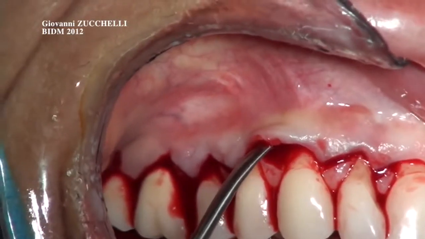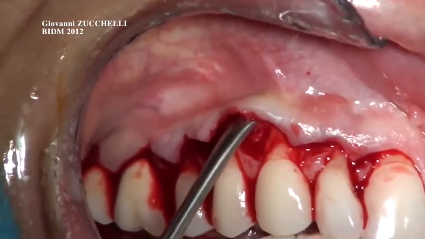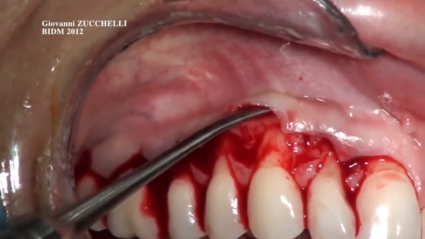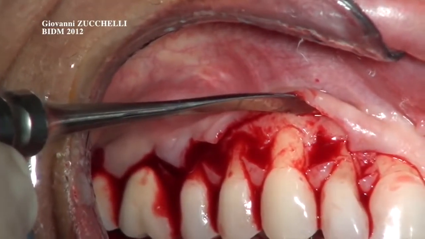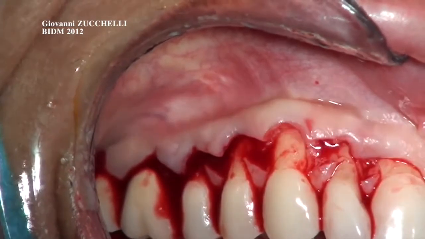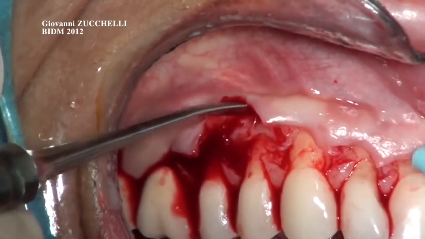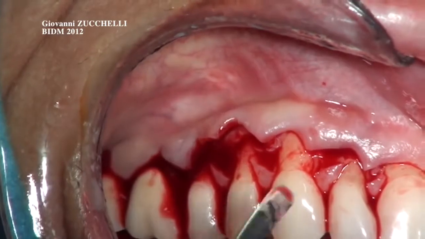The same now is done at the level of the canine. I see the bone crest, and once the bone crest is reached, I elevate it with 2 or 3 millimeters of bone exposure. Now the premolar, 3 millimeters of bone exposure.